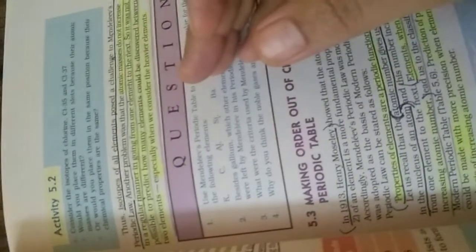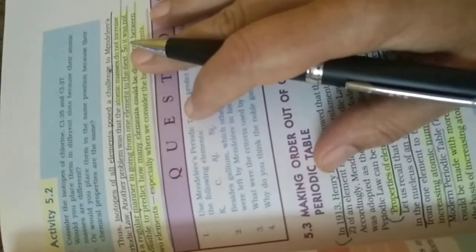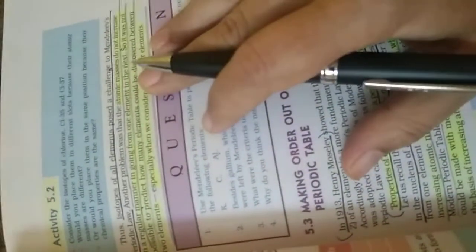So note down, dear students, I've already highlighted the limitations. You can note them down in your notebook or you can just mark them in your textbook. That's all for today. In the next class, we'll study the modern periodic table and the trends in the modern periodic table.